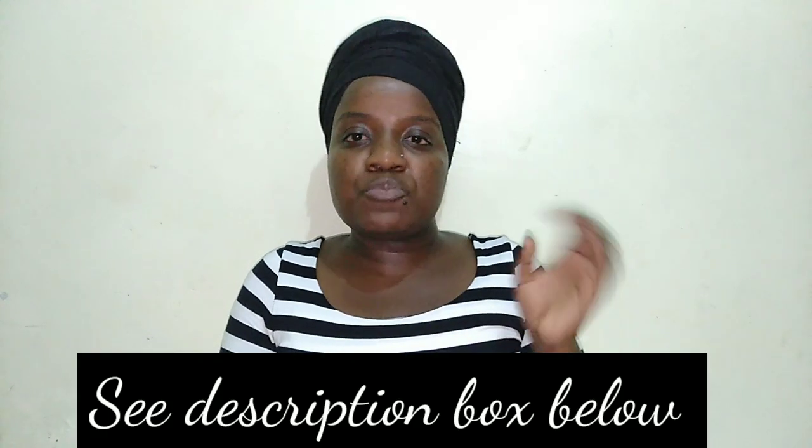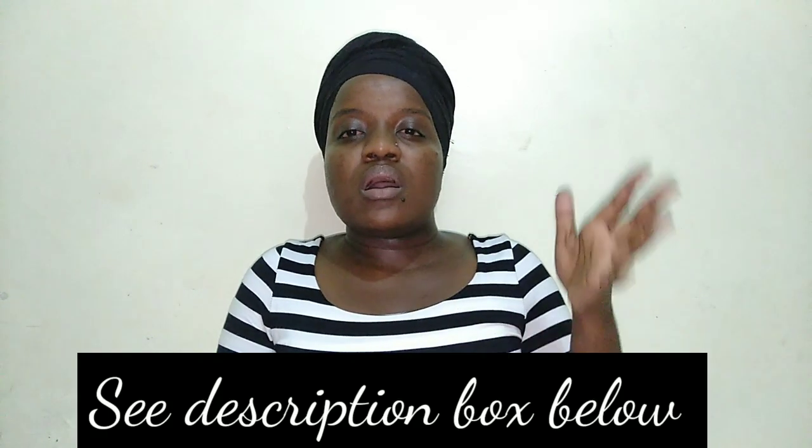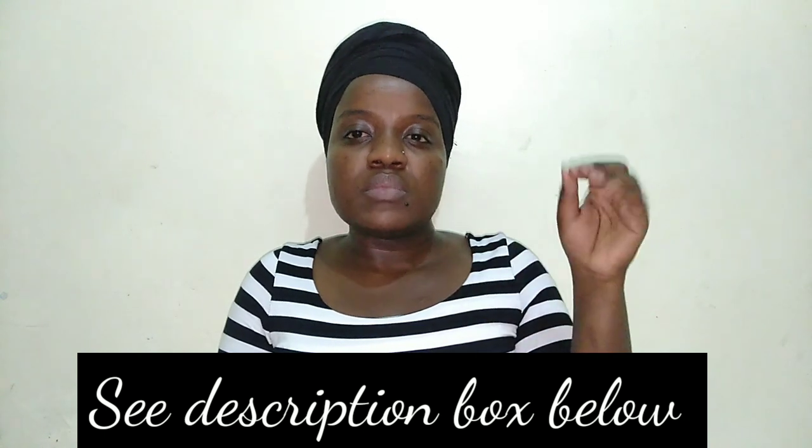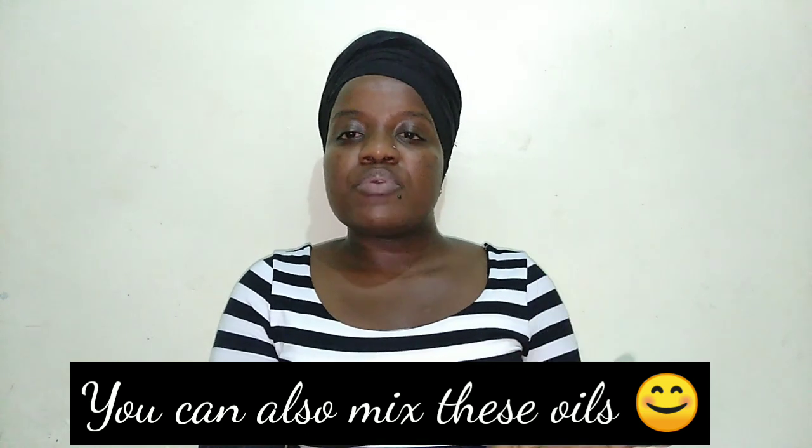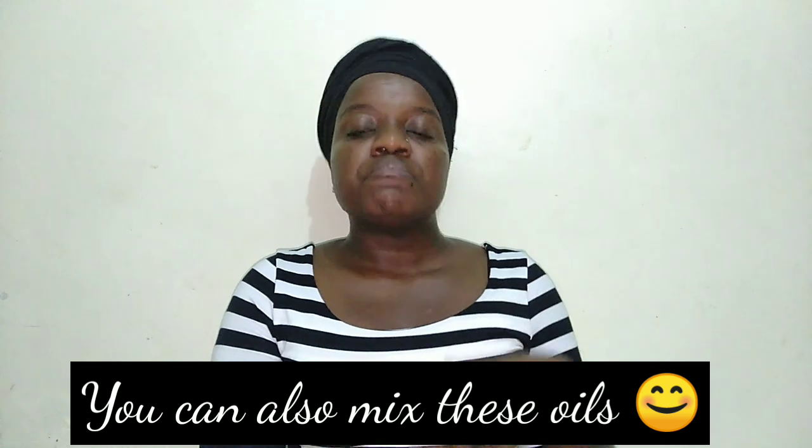This type of hair is prone to a lot of tangling and a lot of frizzing. How you can avoid such things from happening is by using products that have things like coconut oil, products that have castor oil, products that have avocado oil, products that have olive oil, and products that have shea butter.